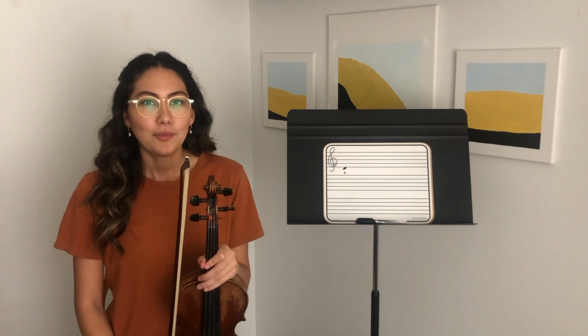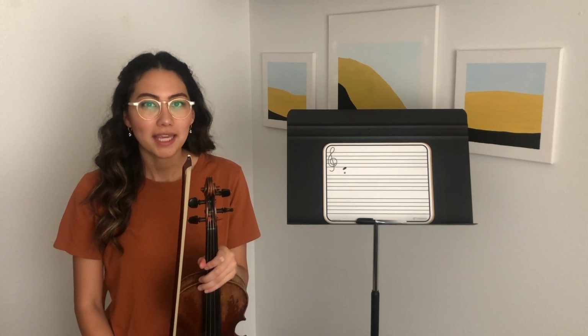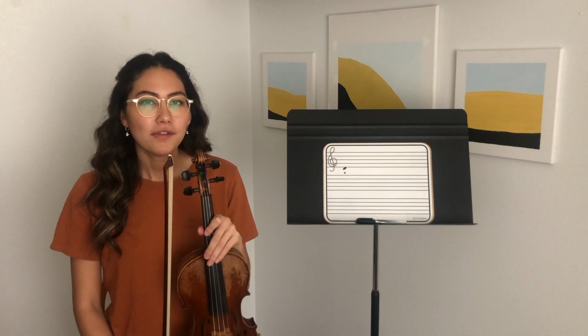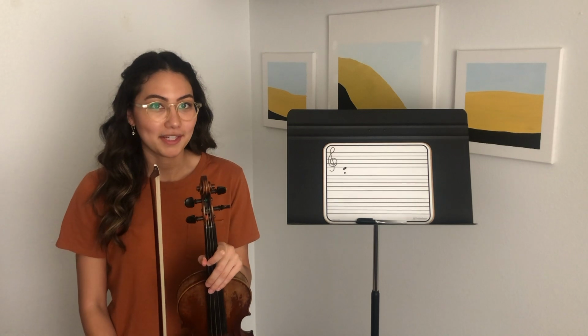I'll be explaining the most common notes found on the D string, especially for a beginner. I'll show you where they are on the violin and how they sound, and I'll also show you where they are on the music staff.